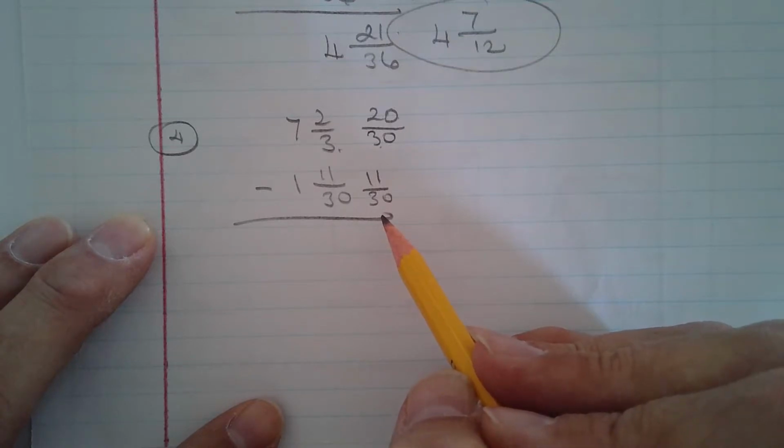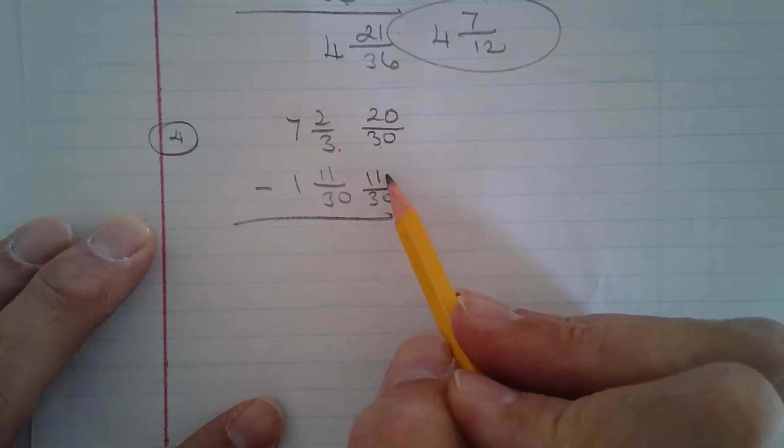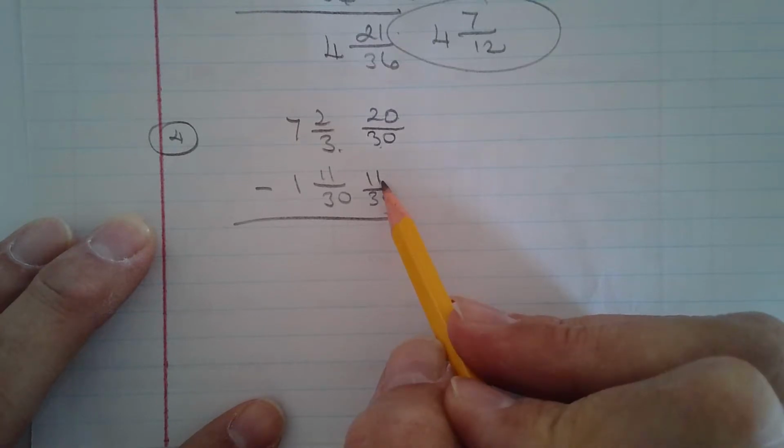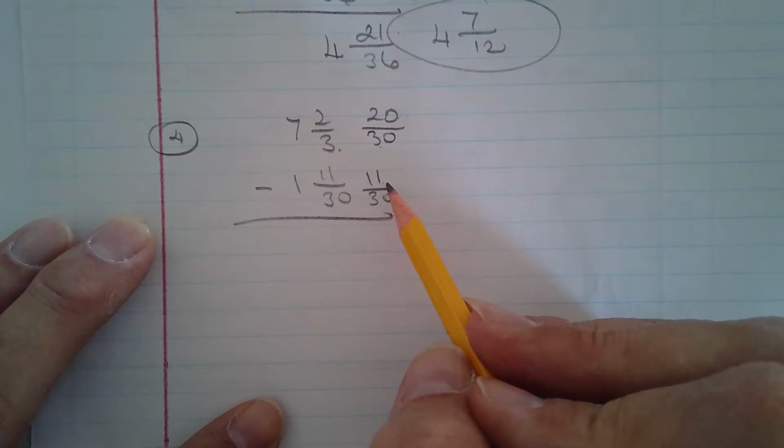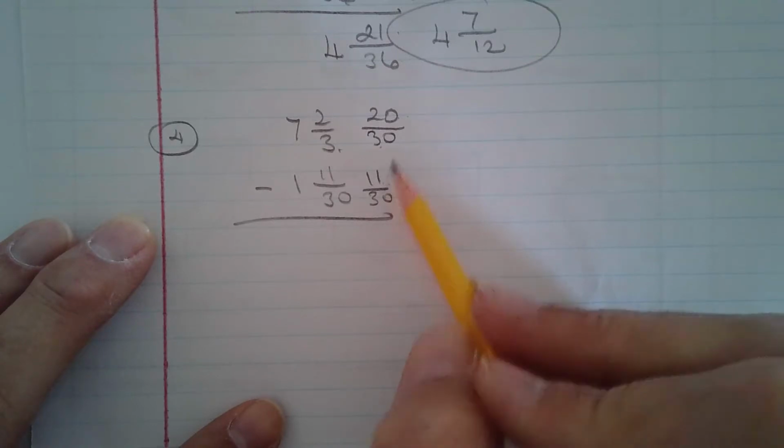Think about it this way. How many more from 11 would I need to get to 20? It's kind of like addition. Start adding to 11 until I get to 20.